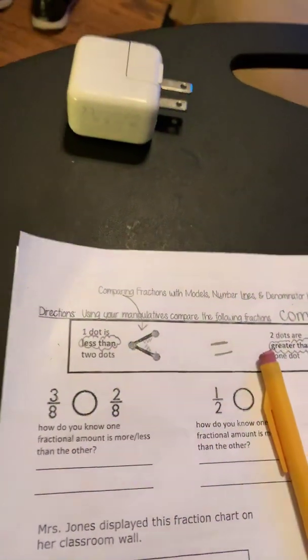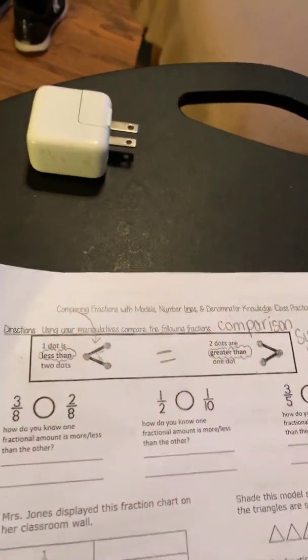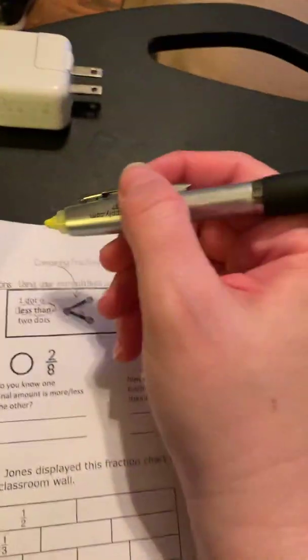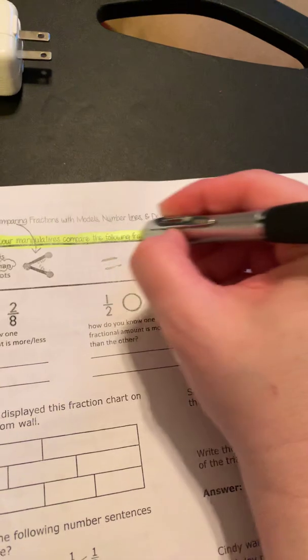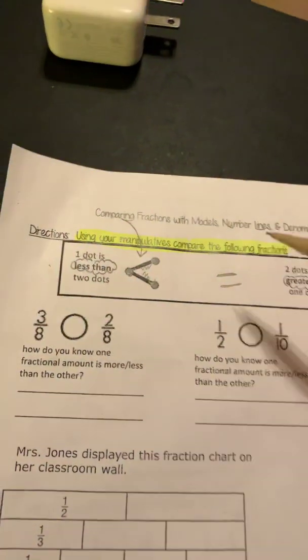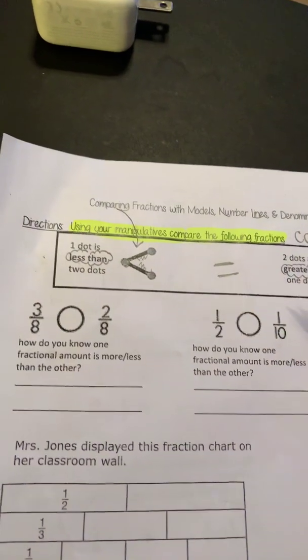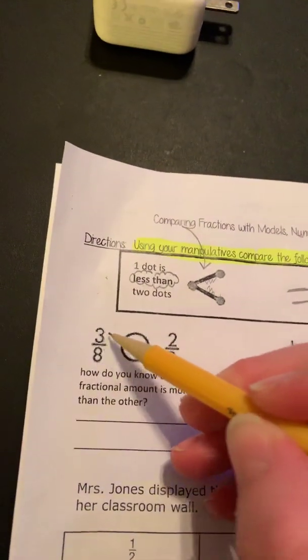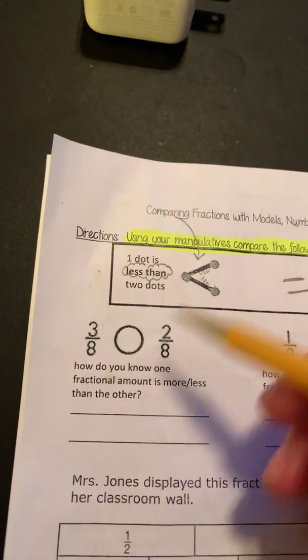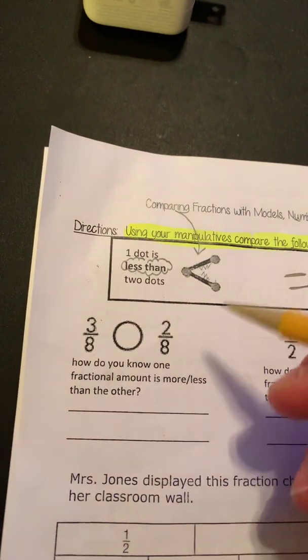So I ask the kids to read this first set of directions before I jump to the problems. We're going to use our manipulatives. So y'all are going to use the circular manipulatives or the fraction bar manipulatives. It doesn't matter which ones. If they all can have one, great. If not, definitely partner up. So they're going to build 3/8 and 2/8. How do you know which is more or less?